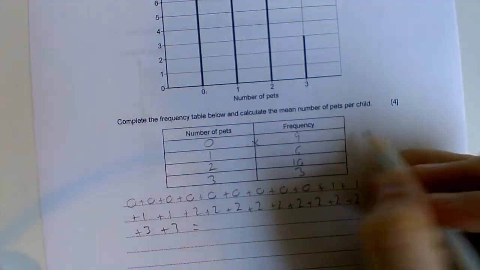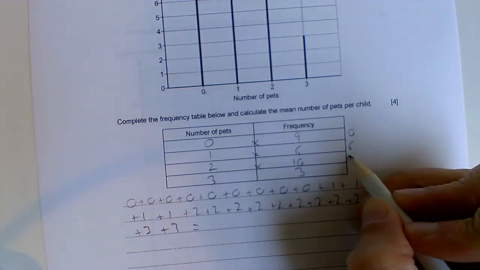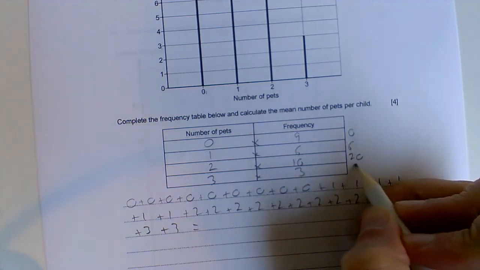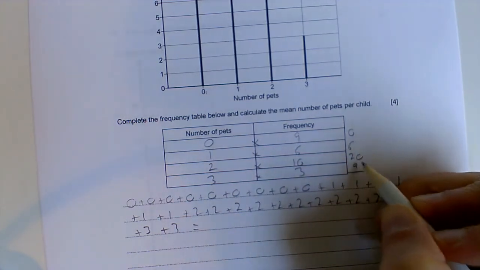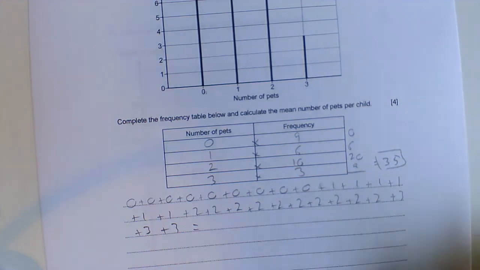0 times 9 is nothing. 1 times 6 is 6. 2 times 10 is 20. 3 times 3 is 9. So 6 add 20 add 9 is 35 in total. Okay? You would get that there.